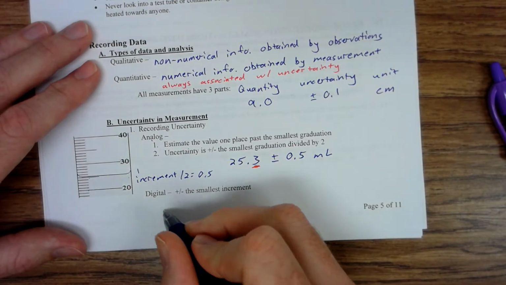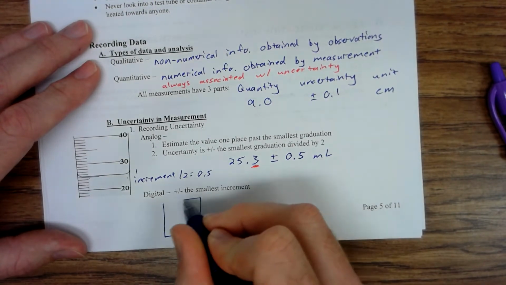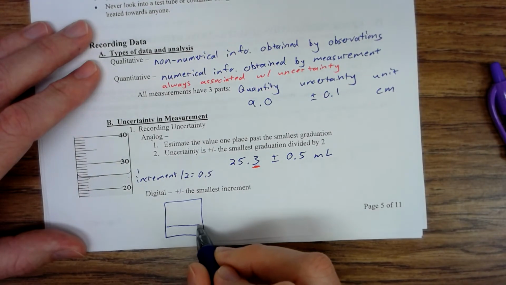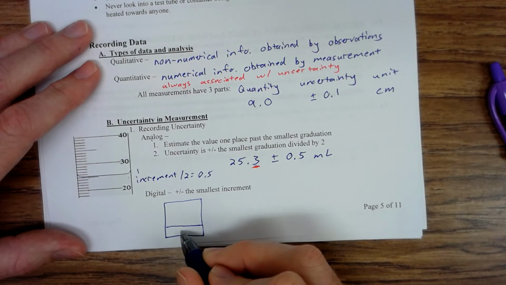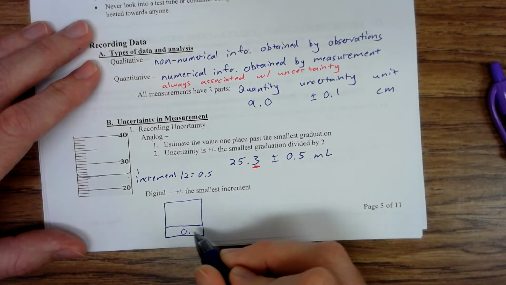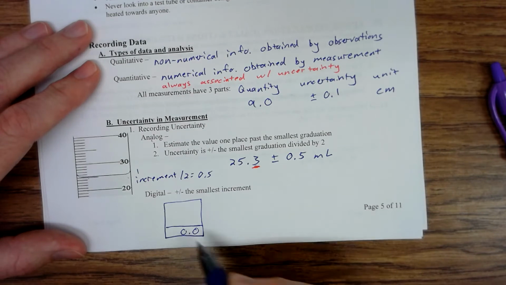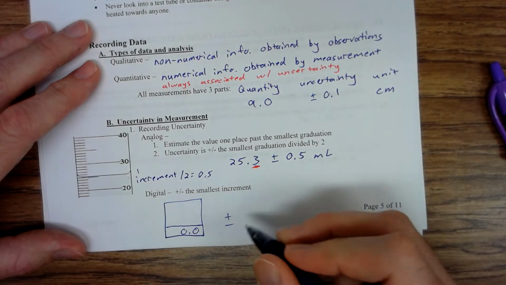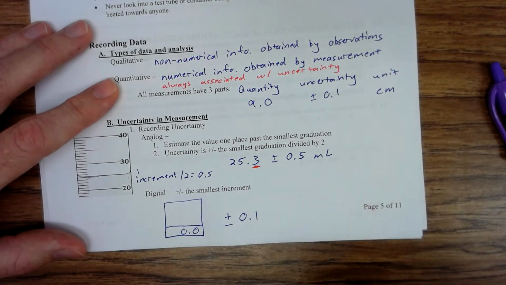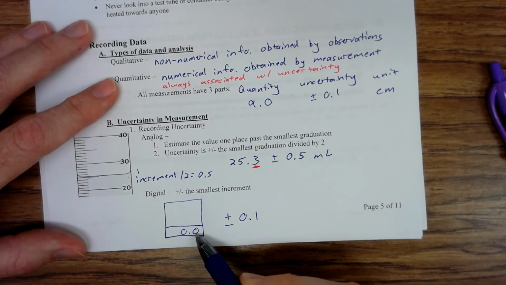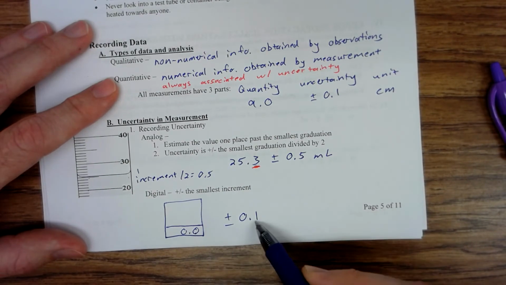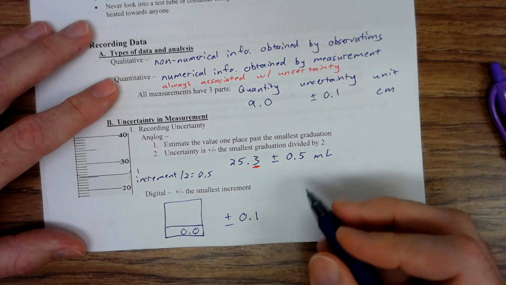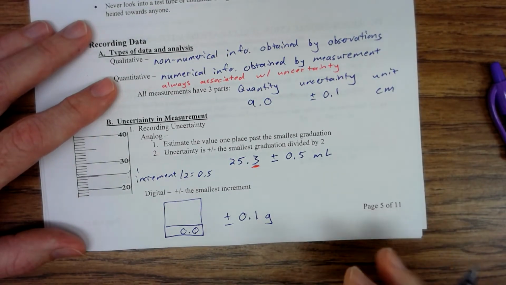Now for a digital balance, let's say we're looking at the balance right here, looking down at it, and this is the balance part, and this is the little digital reading. And if it's reading 0.0, the uncertainty for that is going to be 0.1. So you're just going to take that last digit and you're just going to put a 1 right there. Okay. So that would be for a balance or something like that. That's the easiest one.